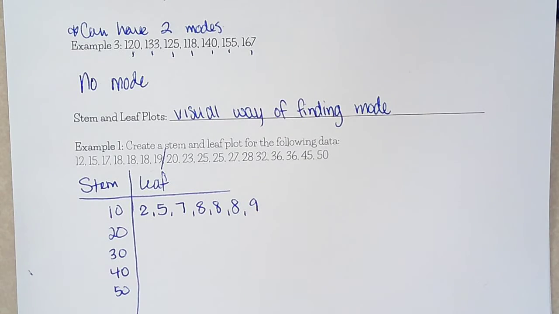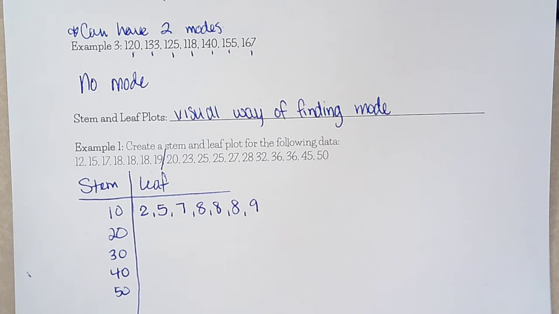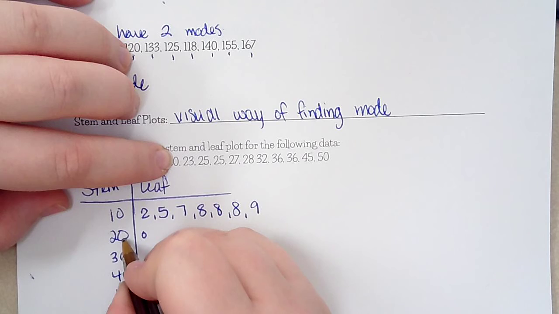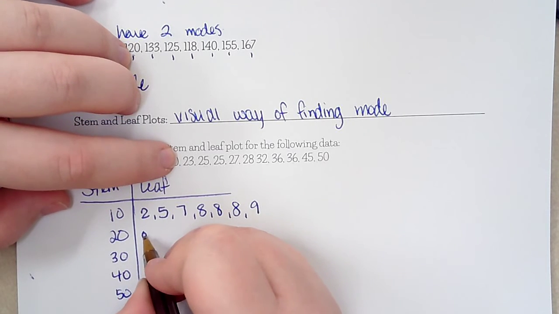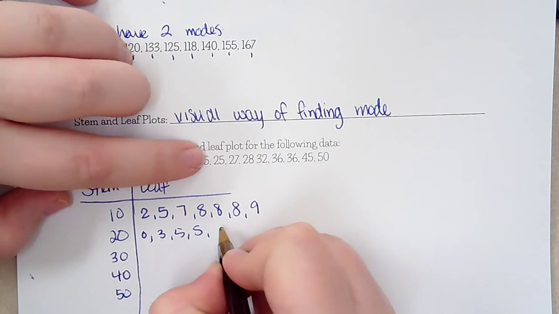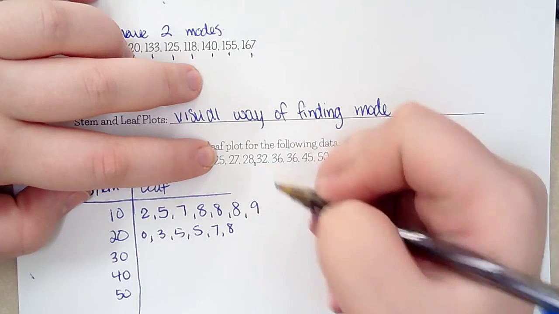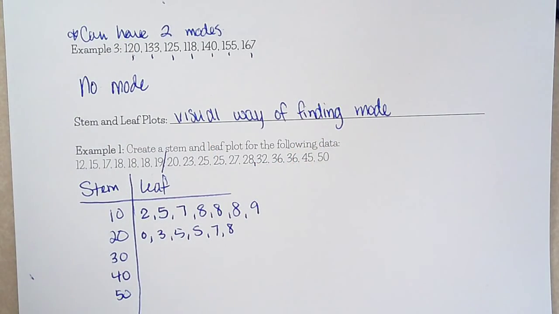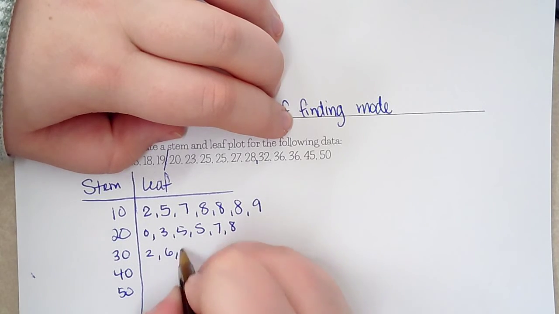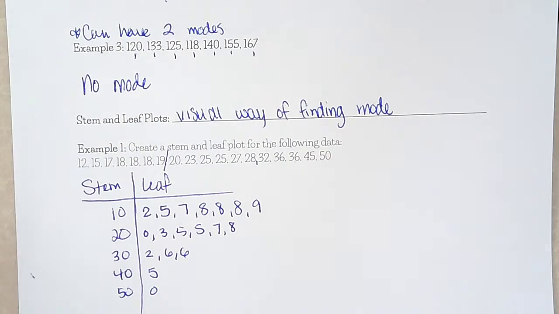This is really important if you're finding mode, because you don't just want to write 1 if you have 3 data points. All right, 20s, I've got a 0, because when I take off the 20 of this, I still have a 0 in the ones place. A 3, a 5, a 5, a 7, and an 8. There's no comma here, but there's technically one there. For 30s, I have a 2, a 6, and a 6. For 40, I have a 5, and then a 0.